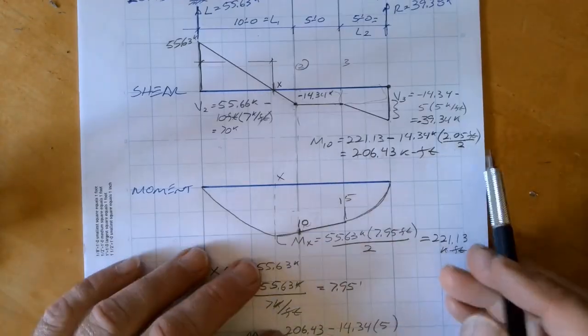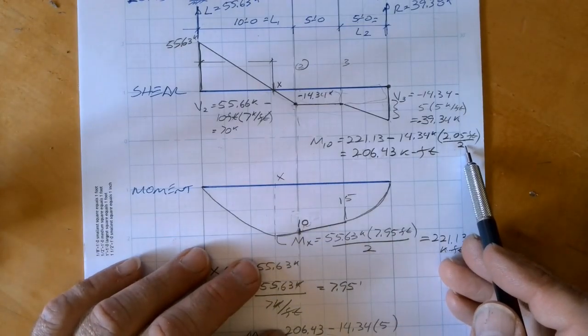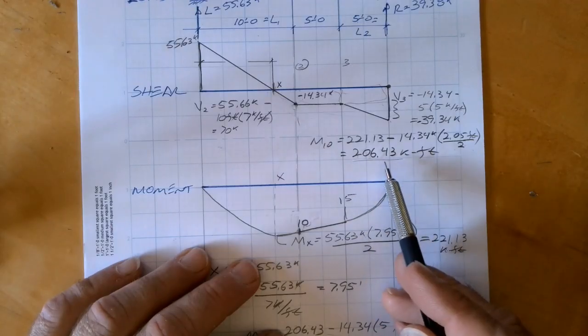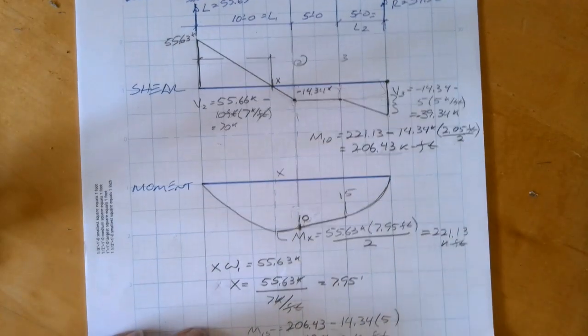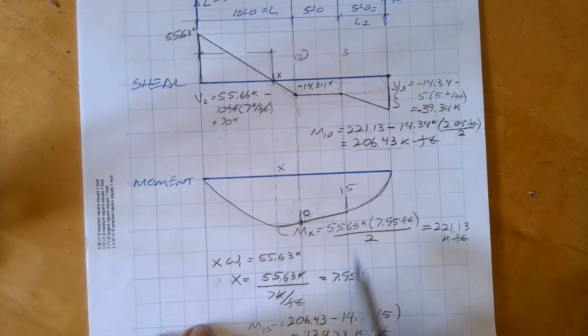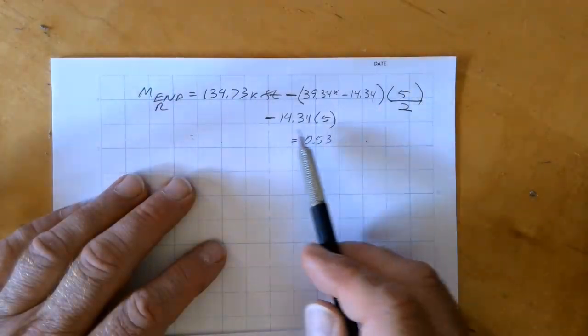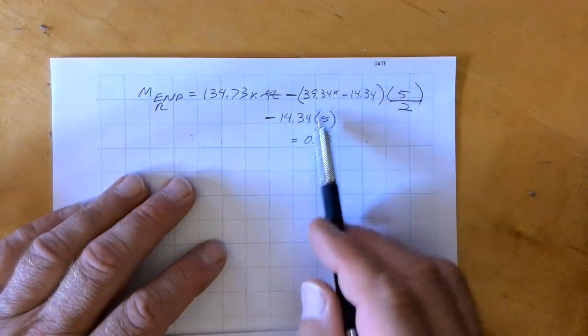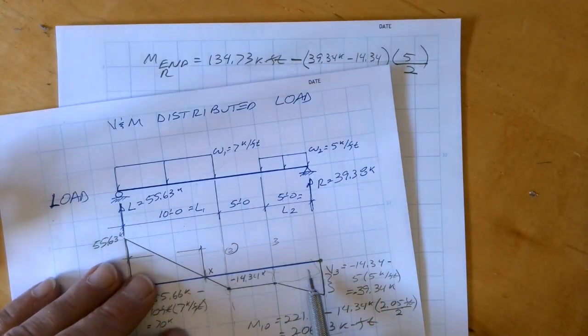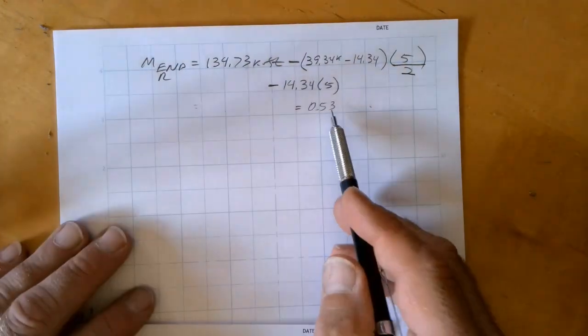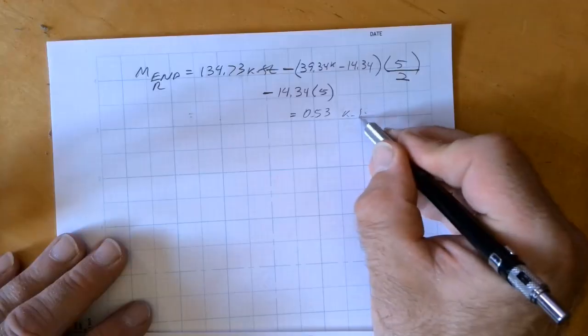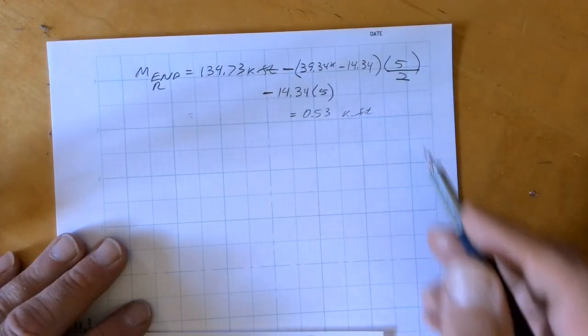Okay, so I found my error. I need to divide by 2 here. That makes that 206. That carries down. Point 15 is 134. And then I come here, 134 minus the area of this, and I get 0.53 kip feet left, which is a pretty small rounding error.